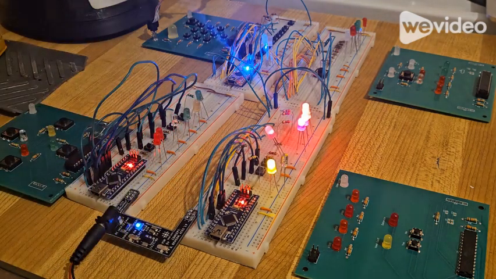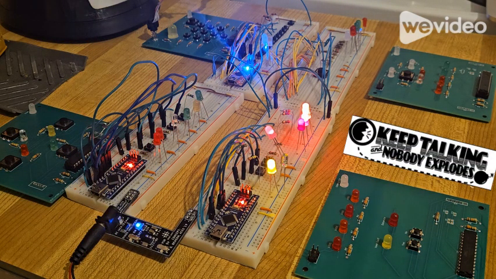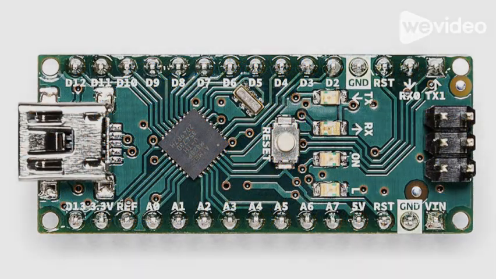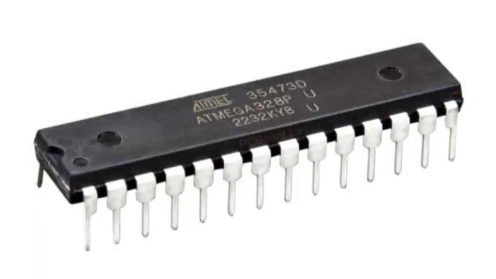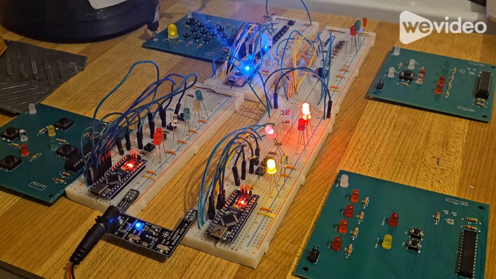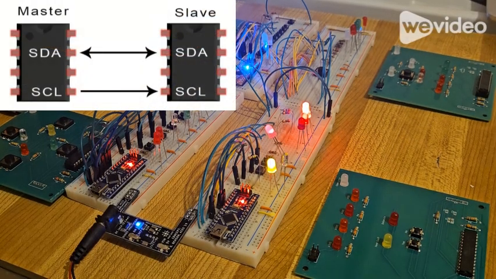This project is a combination of 4 individual bomb defusal minigames, each based on the real game Keep Talking and Nobody Explodes. This uses the Arduino Nano and standalone ATmega 328P as my microcontrollers of choice due to their compact size, high number of GPIO pins, and their use of I2C communication.